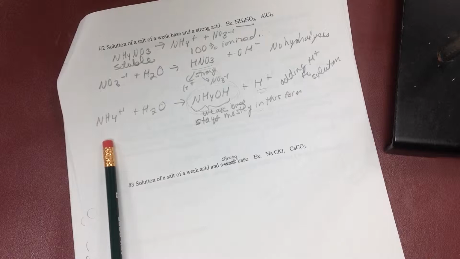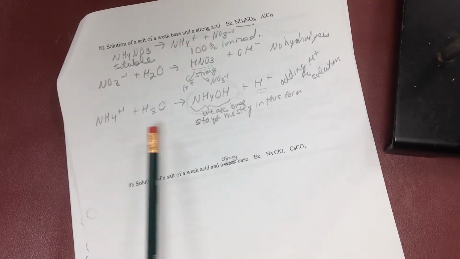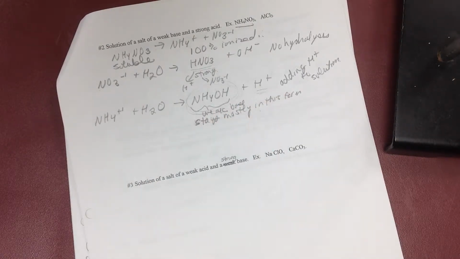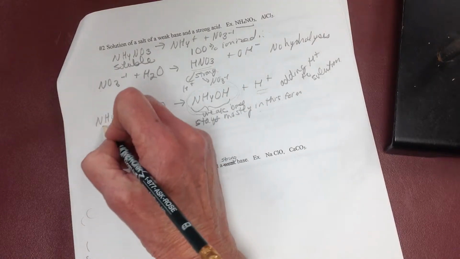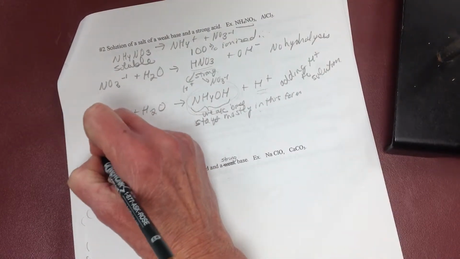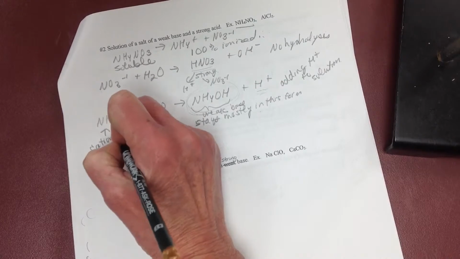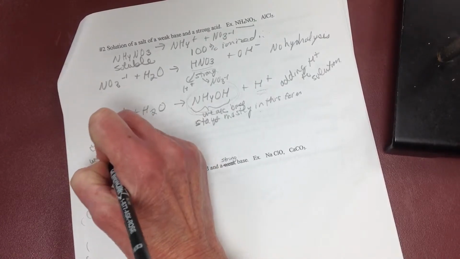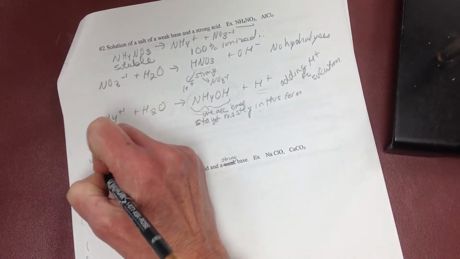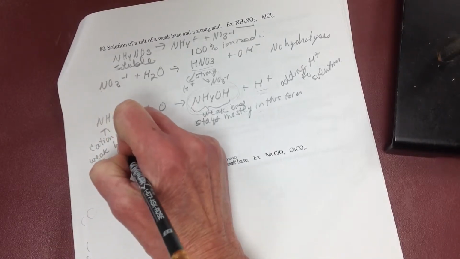And that means that this ammonium ion is acting like an acid. It's making hydronium ions in water. So this right here is the cation of a weak base, and it acts like an acid.